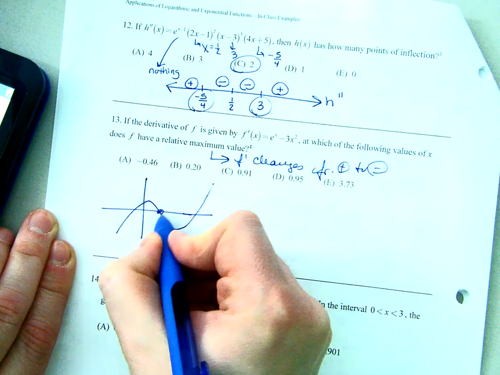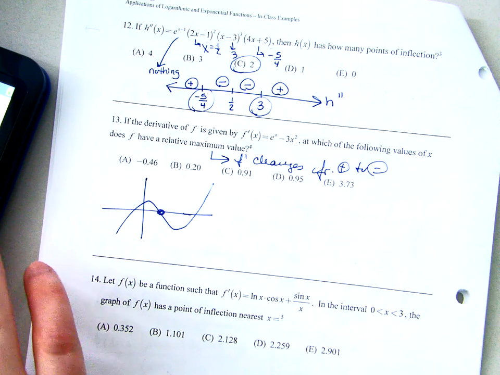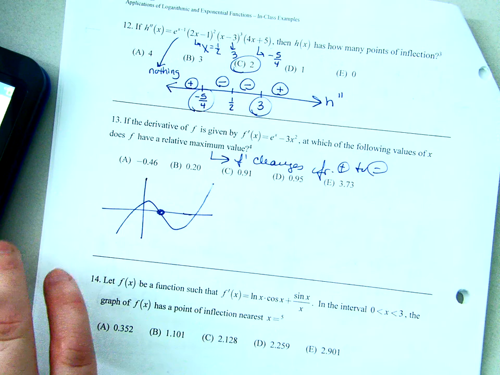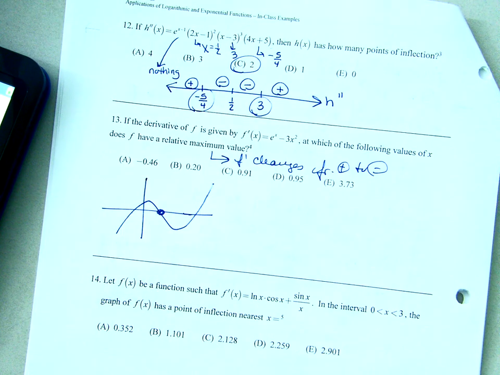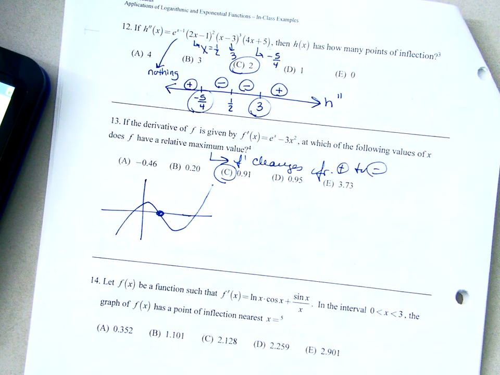Yeah, because this is f prime, and that's where the f prime values are changing. So second calc, find the 0. Maybe. That seems reasonable. So maybe letter C? Maybe. That's what I got.